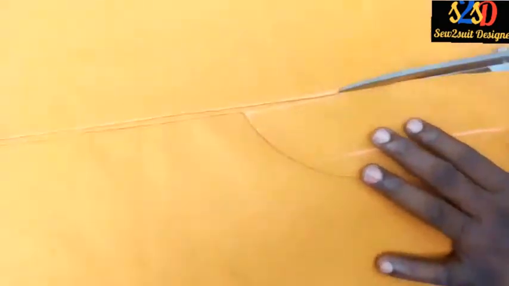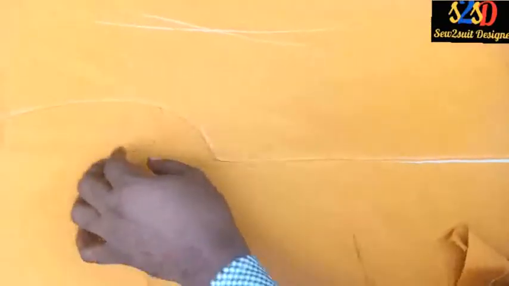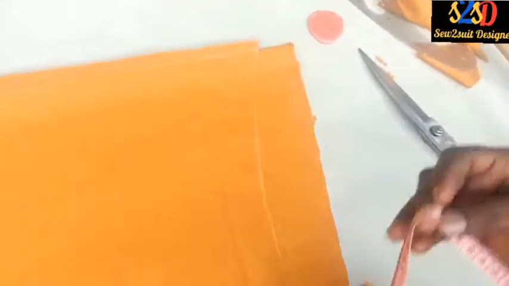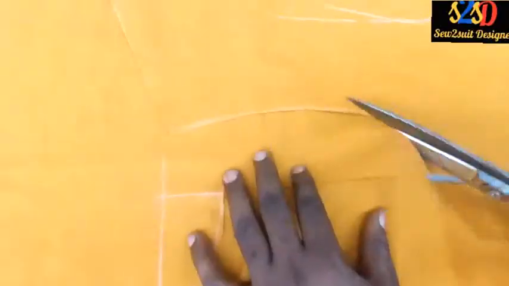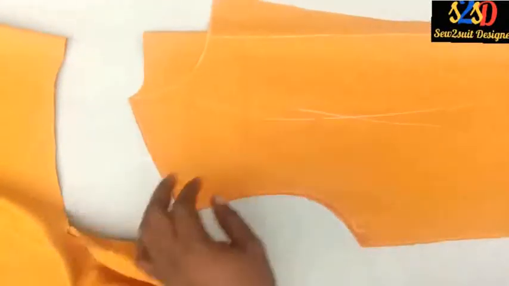So we start by cutting this. We push this forward at about 3 inches allowance. So we are done with the cutting.